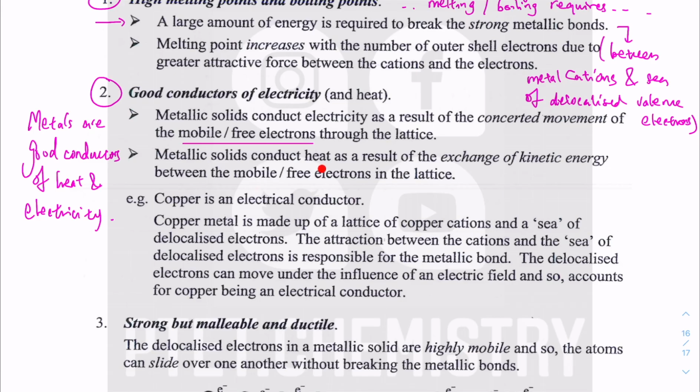In terms of heat, it is to do with exchange of kinetic energy. Remember back in states of matter, your very first topic, the very common mistake that people make about temperature. Temperature is defined as the average kinetic energy of the particles.